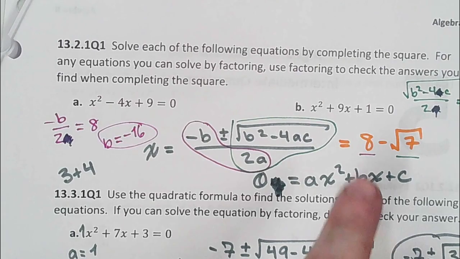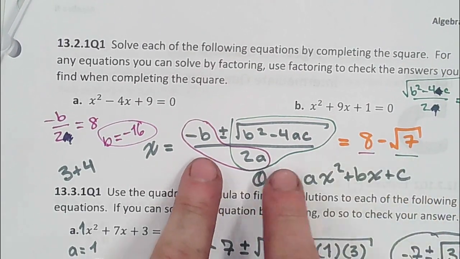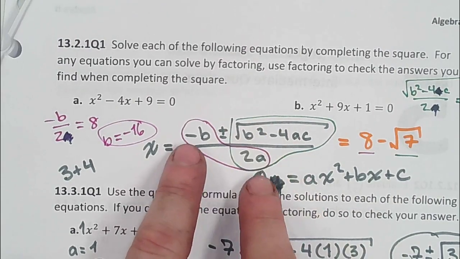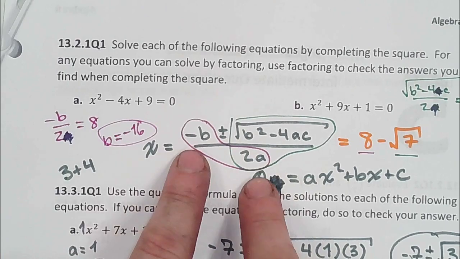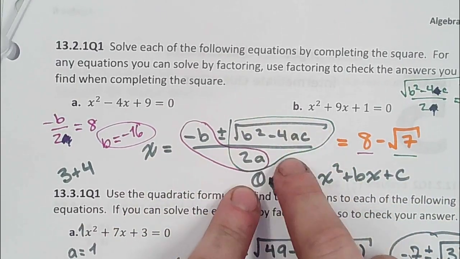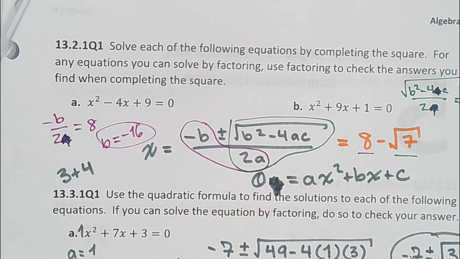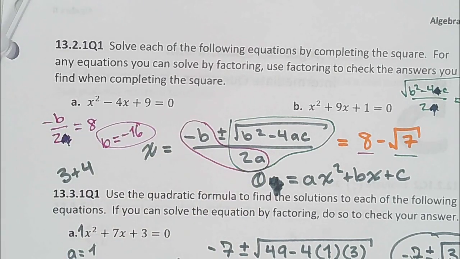So if I know one of my roots is 8 minus root 7, then that means that this part right here must be equal to 8, because that's everything that's not in the root. And this part right here, including the 2a, must equal root 7. In this problem, we knew that a was 1. So instead of negative b over 2a equaling 8, I just know negative b over 2 equals 8.